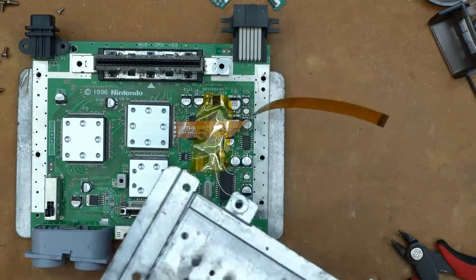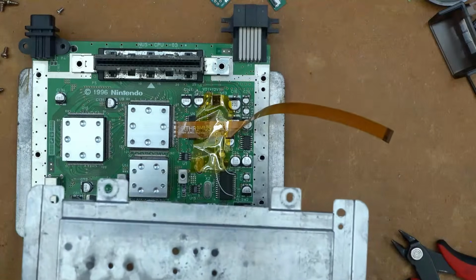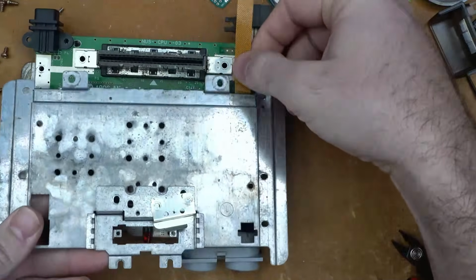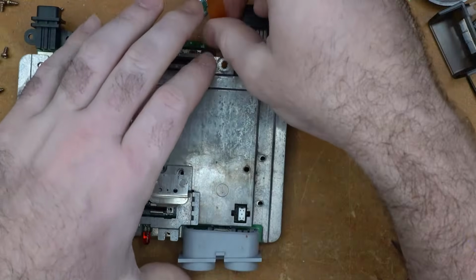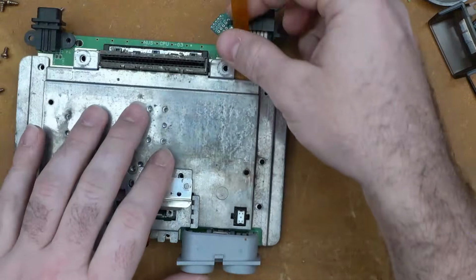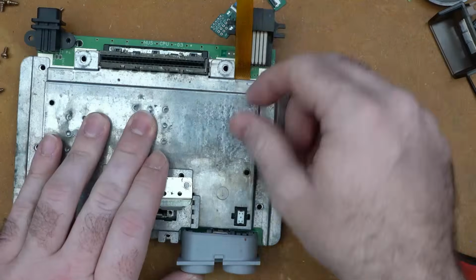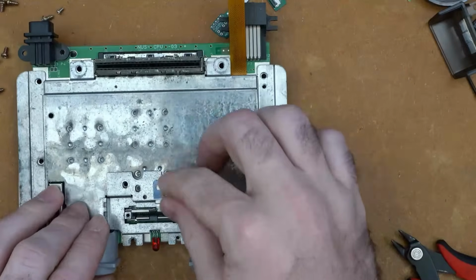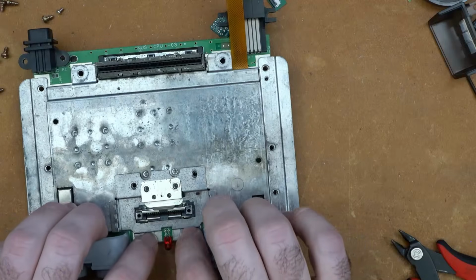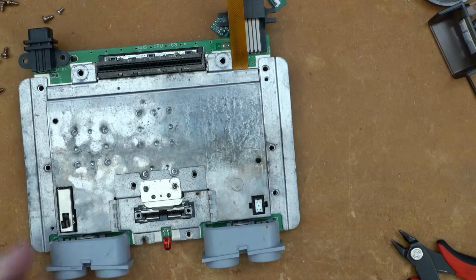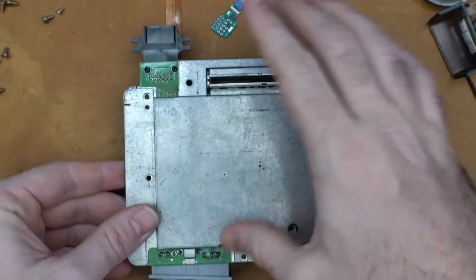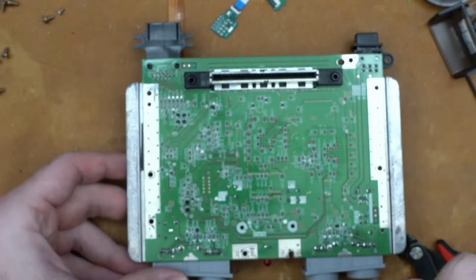All right, let's go ahead and pop our shield back on. All right, and then on the back of this board, let's check and see.